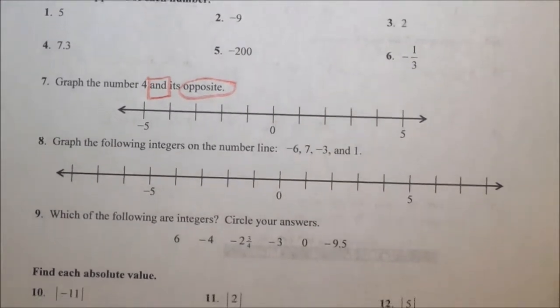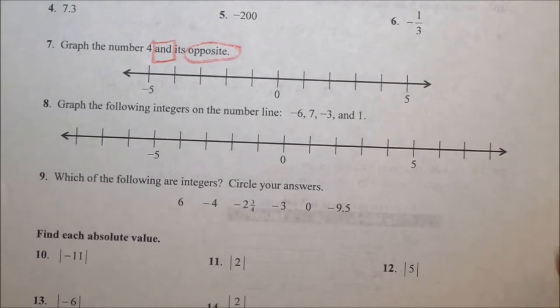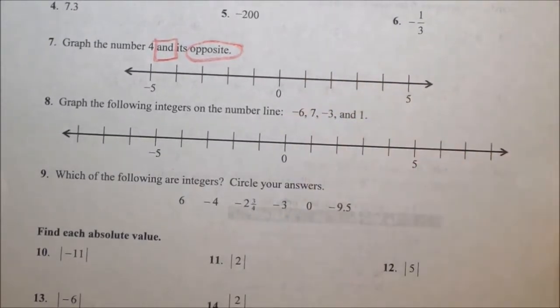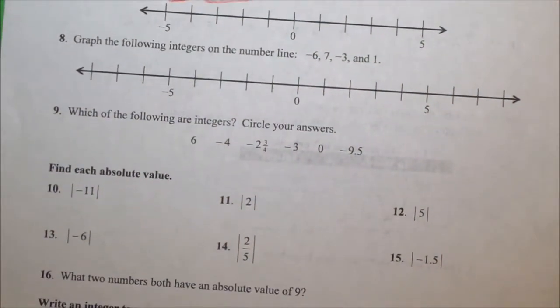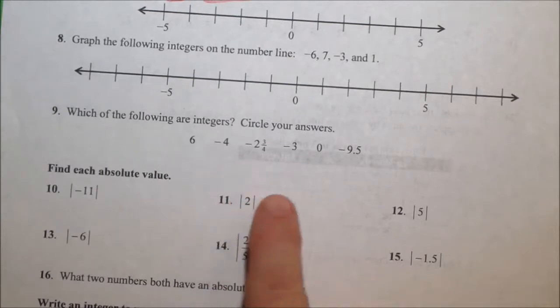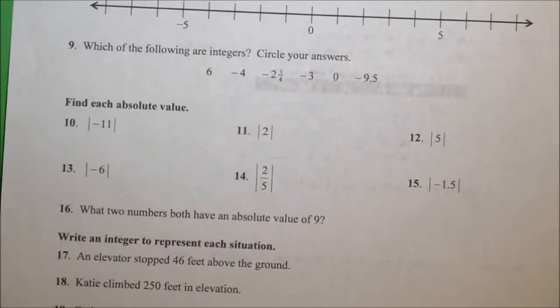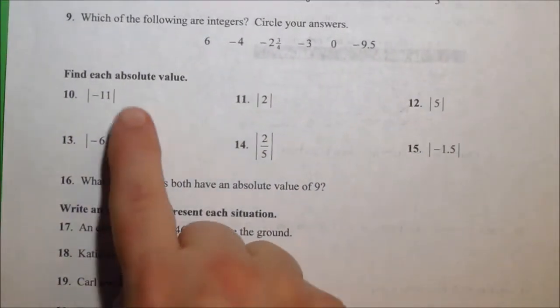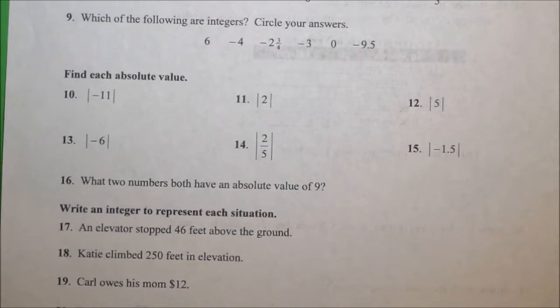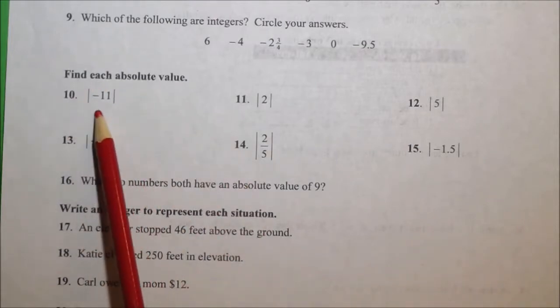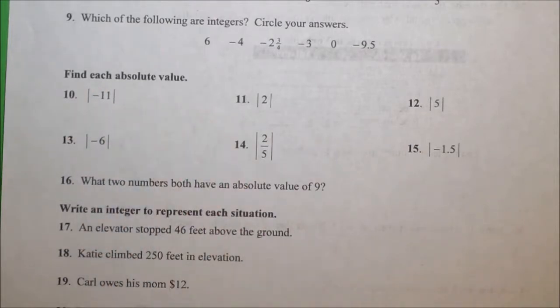On number 8, we're just talking about graphing these numbers on the line. On number 9, you're going to circle, just like we did in our notes, the ones that are integers, and don't circle the ones that are not. Okay, absolute values, this is where you should have an equal sign. The absolute value of -11 equals, and the answer there.